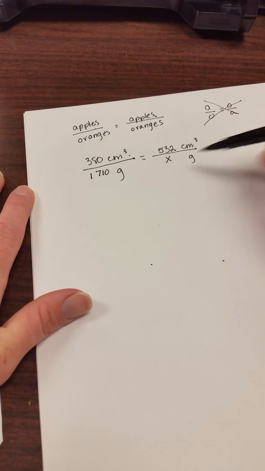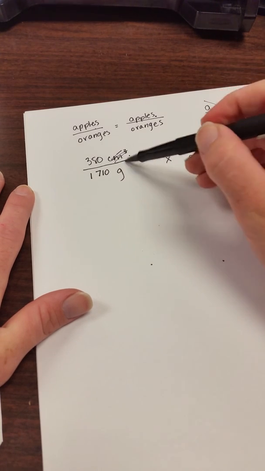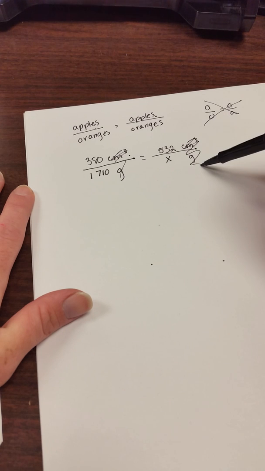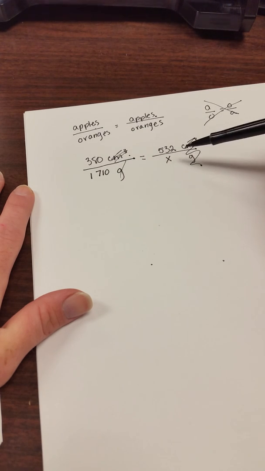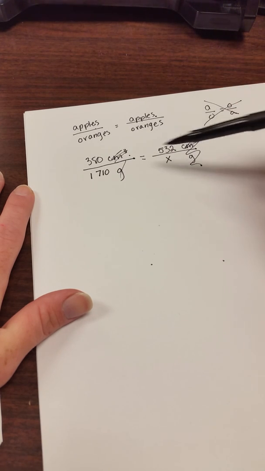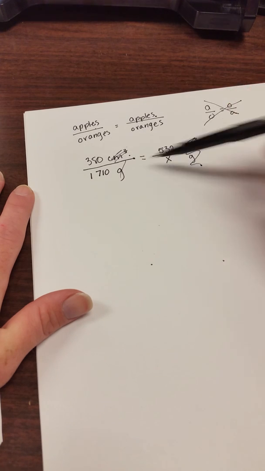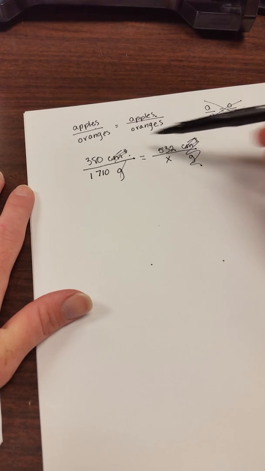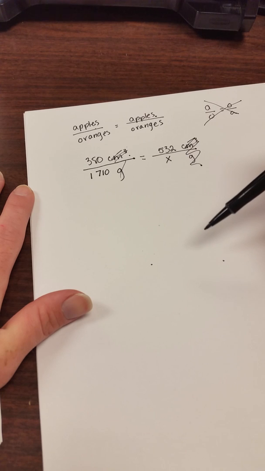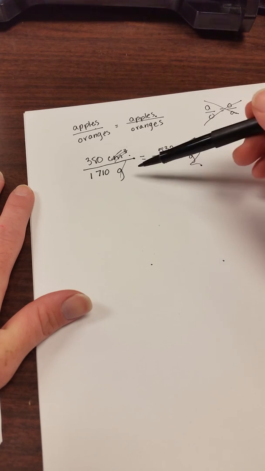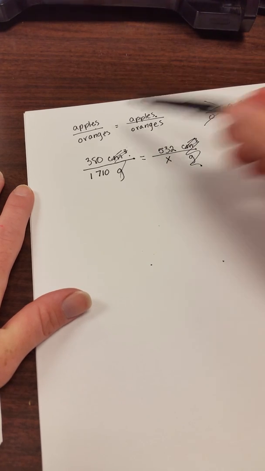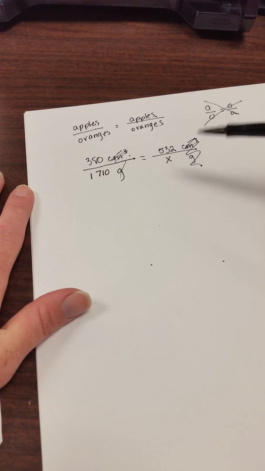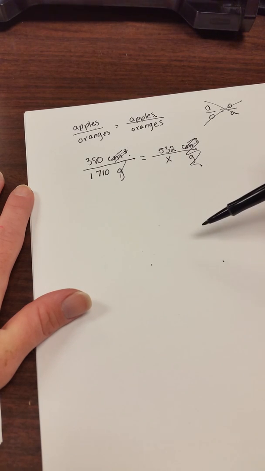Now, when you start solving this, you can ignore the units. The units are just there to help you set it up correctly. But when you actually start solving it, you can ignore the units, and then we'd cross multiply from here and solve for X. So for each of these problems, just make sure you're setting them up, keeping your apples the same, keeping your oranges the same, and then when you're done, go and check with my answer key.